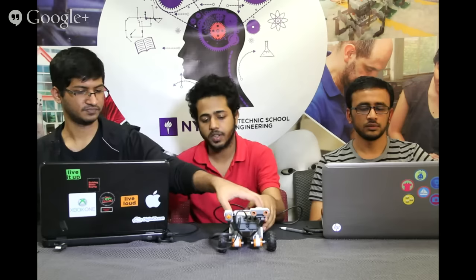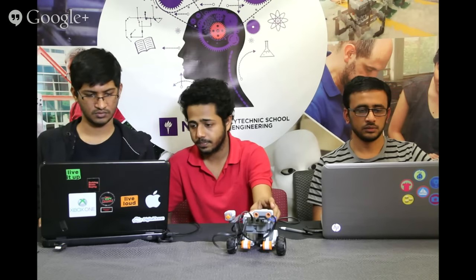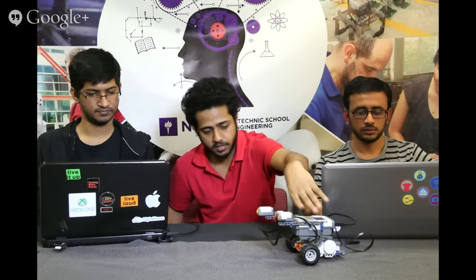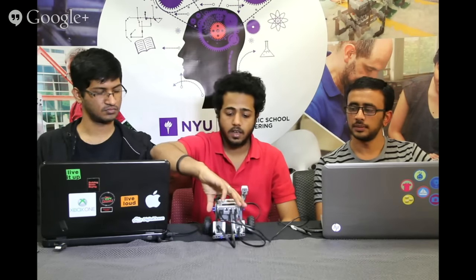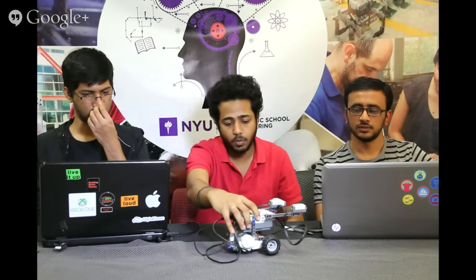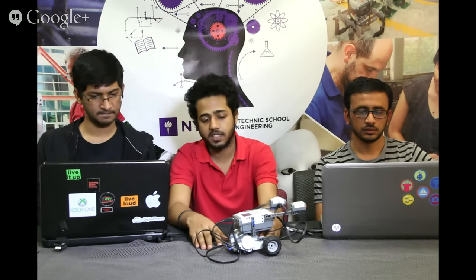So what we can do is change the values in our code over here. We can make the robot turn for more than 2 seconds, which will set it back to the same path. We can say 3 seconds, and then the robot is going to turn for 3 seconds. So let's see if that happens. Okay, so it works.